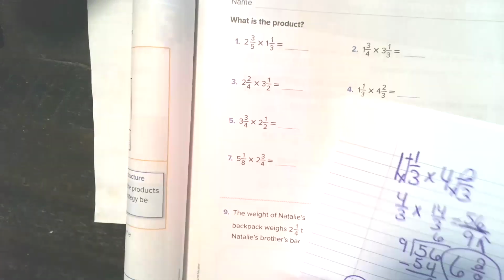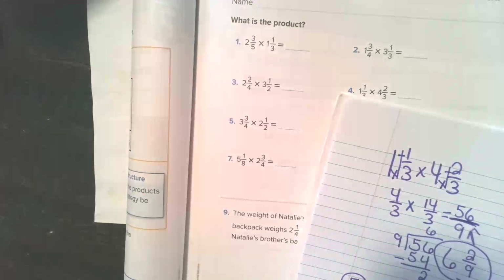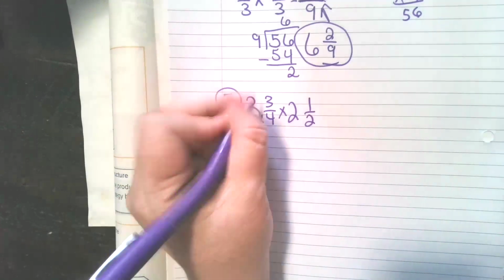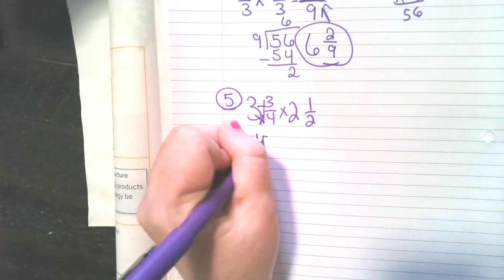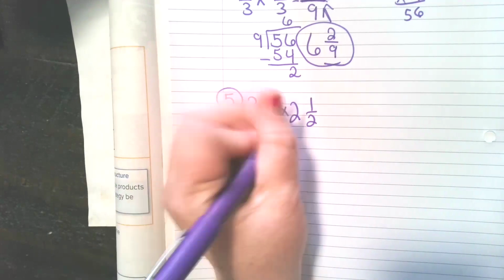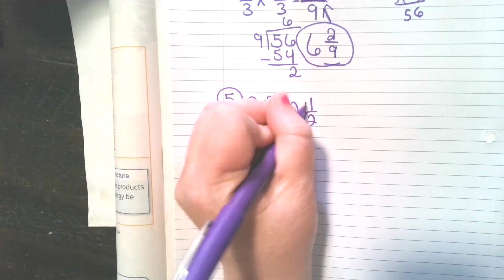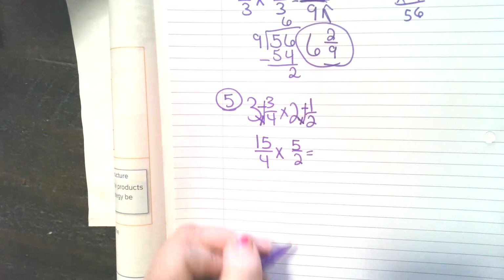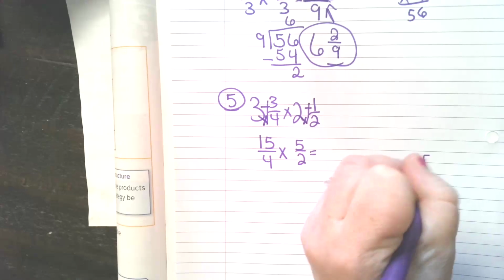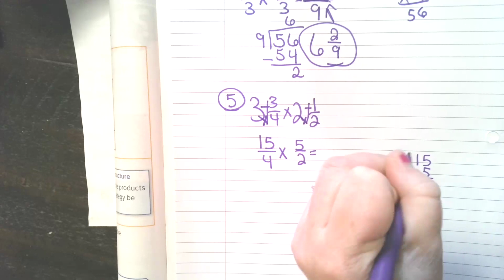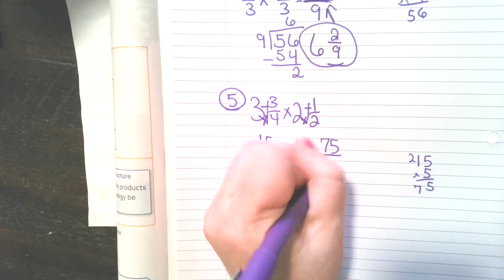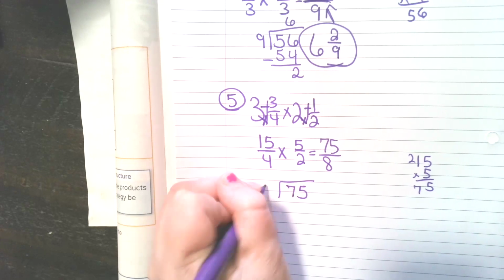All right, 3 and 3/4 times 2 1/2. So 3 times 4 is 12. 12 plus 3 is 15 fourths, times 2 times 2 is 4. 4 plus 1 is 5 halves. So 15 times 5. Let's calculate 15 times 5. 5 times 5 is 25. That would be 75. And 4 times 2 is 8. So 75 divided by 8.